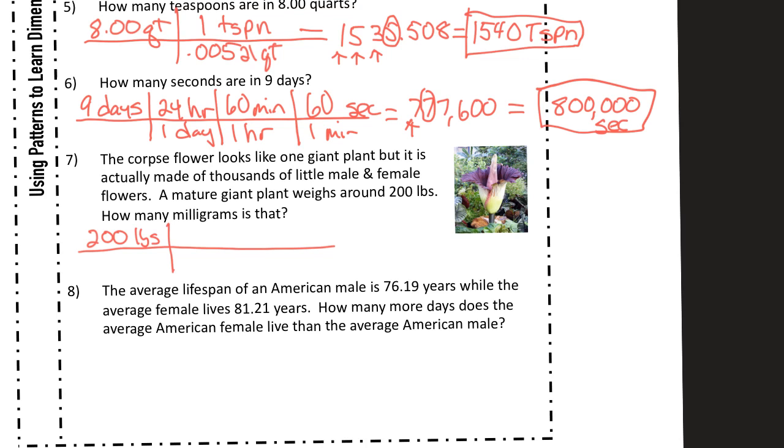So, 1 pound. Now we need milligrams. We're going to look a little bit more in the next video about turning it to milligrams. But 1 gram is 1,000 milligrams.